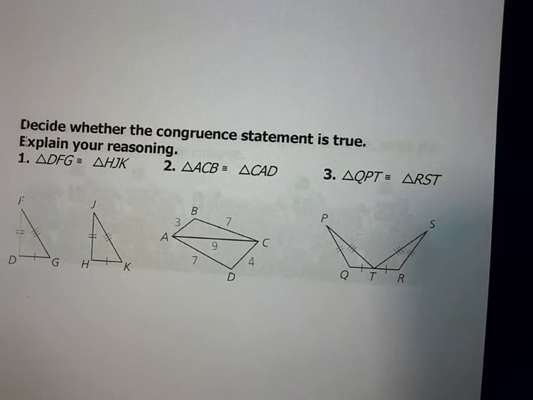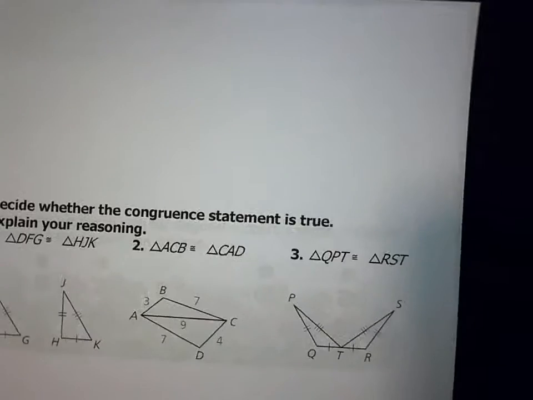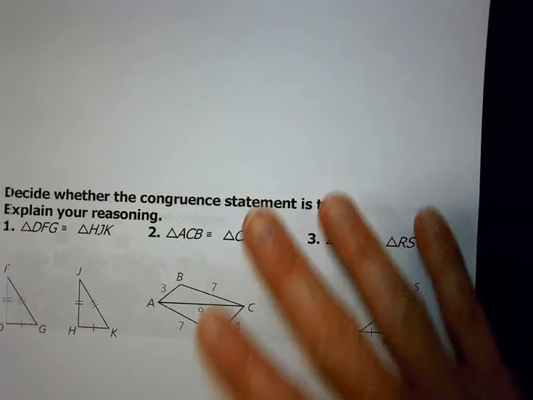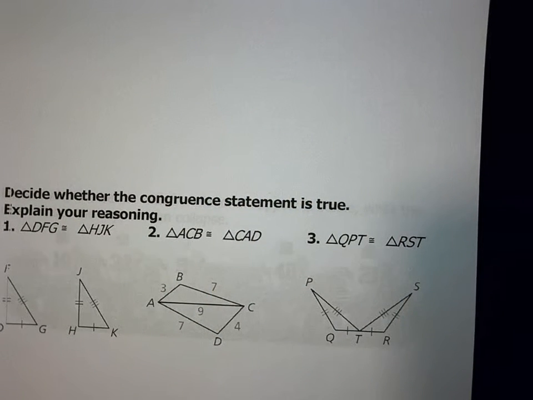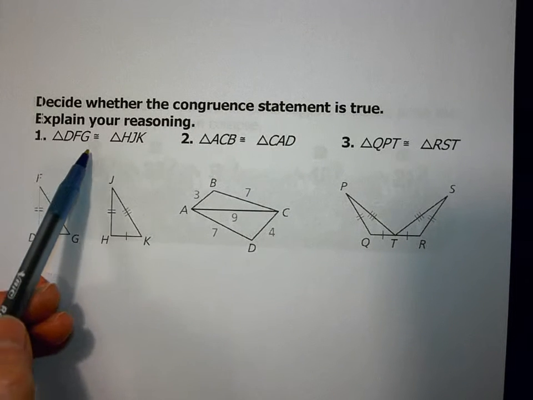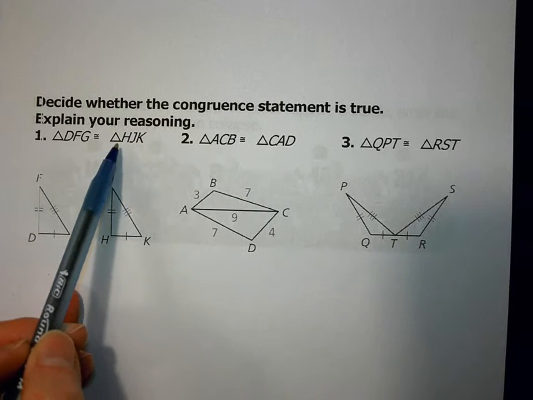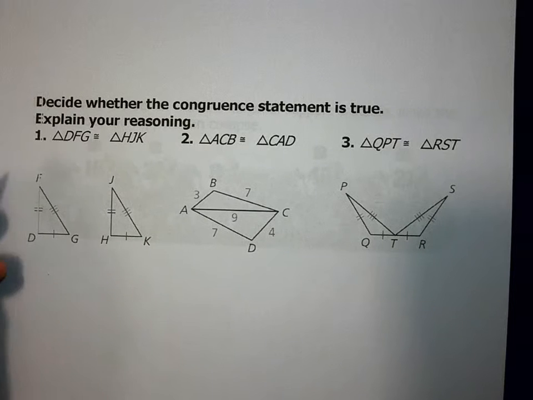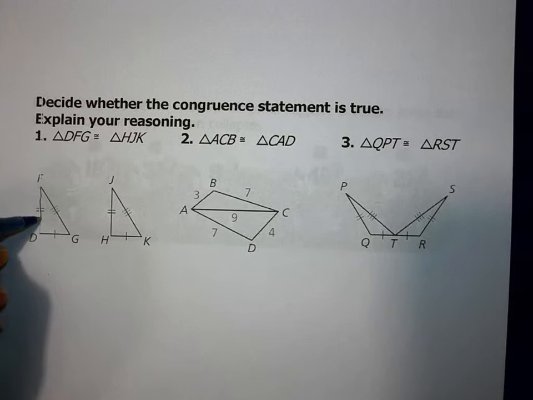Okay, so just a couple ideas we need to talk about. They're asking on this page whether to decide if the congruent statement is true. So we're looking at triangle DFG. Is it congruent to triangle HJK? So you can see here, I'm going to darken that up a little bit.